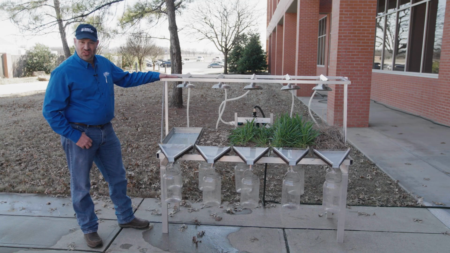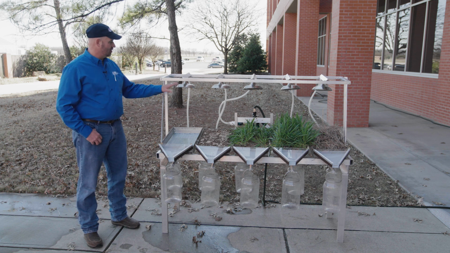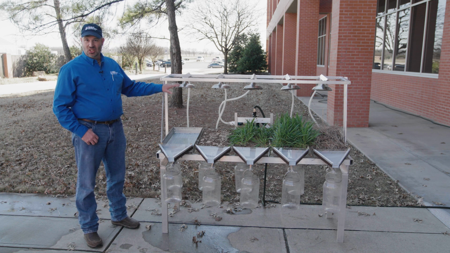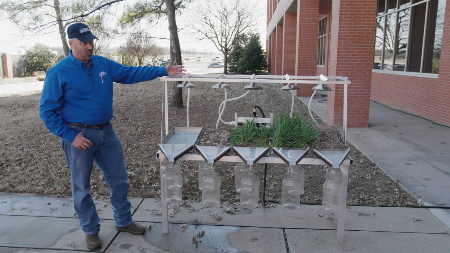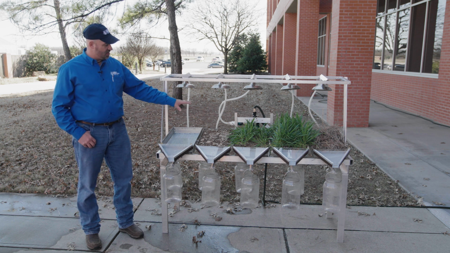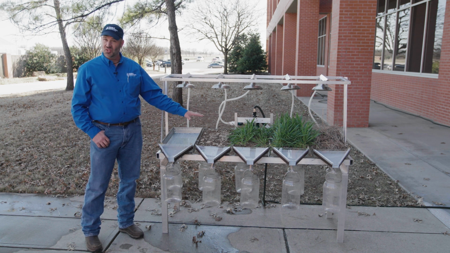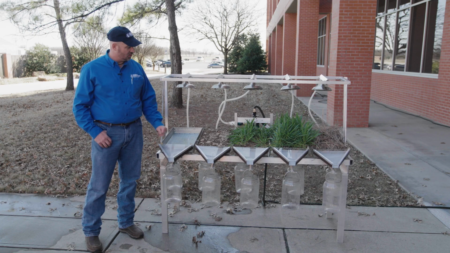What this table is designed to do is to provide a simulated rainfall event. So each of these shower heads will put out the same amount of water, just like raindrops coming down and hitting the soil. And we'll be able to see the effects of that rainfall, whether it runs off the soil surface or soaks into the ground.